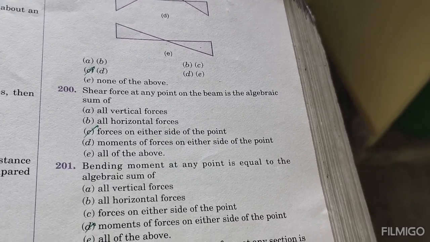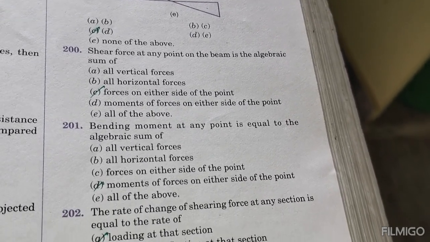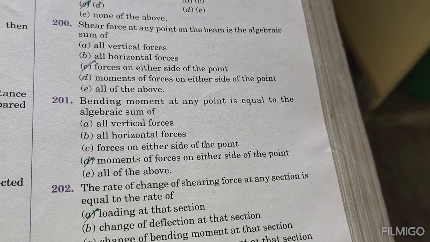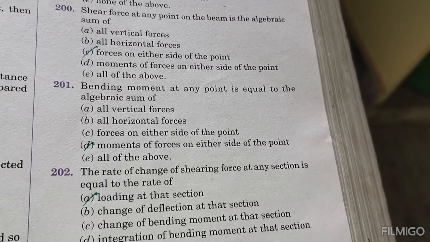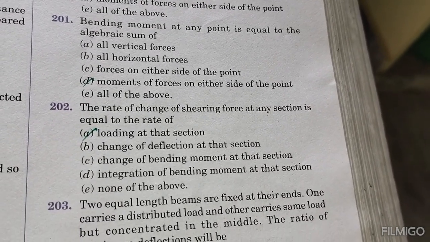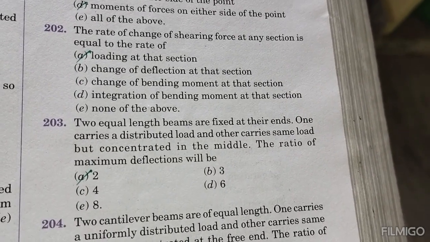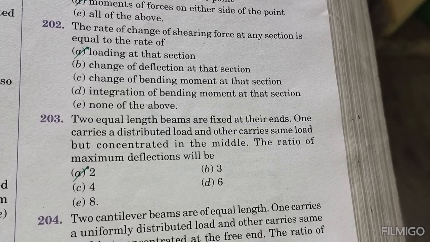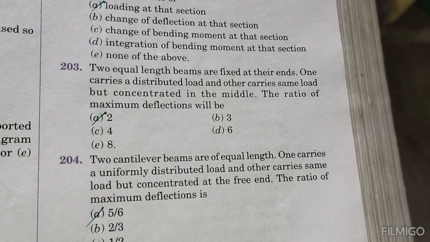Shear force at any point of the beam is the algebraic sum of vertical forces on either side of the point. Bending moment at any point is equal to the algebraic sum of moments of forces on either side of the point. The rate of change of shearing force at any section is equal to the rate of loading at the section. Two equal length beams are fixed at their ends, one carrying a distributed load and the other the same load but concentrated at the middle. The ratio of maximum deflection will be root 2.